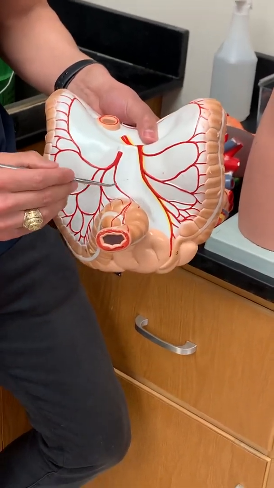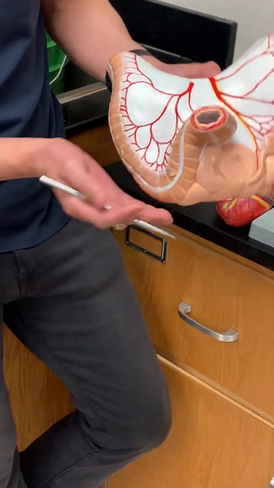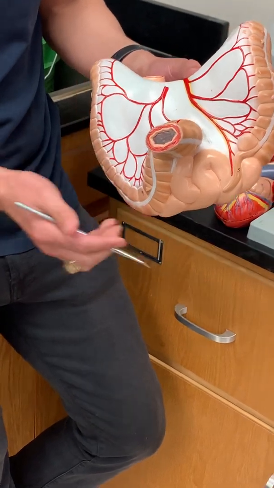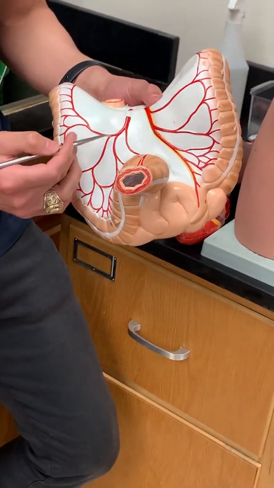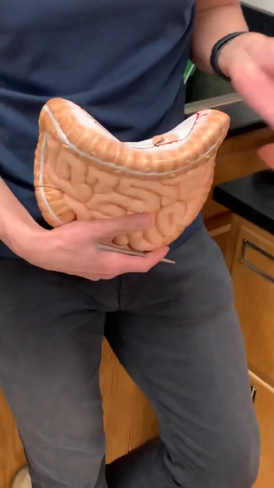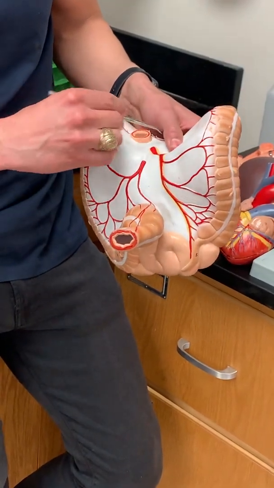So this is the superior rectal artery, and then the part when it branches this way, this is known as the sigmoid colon. Okay, so this is the sigmoidal artery. And then coming this way, because this is on the left side, this is the left colic artery.